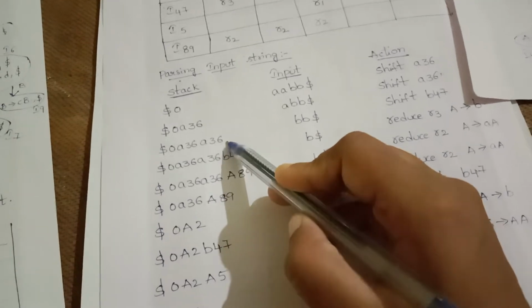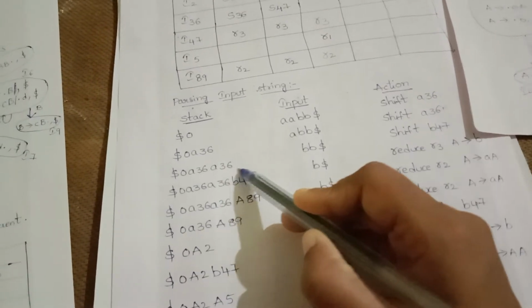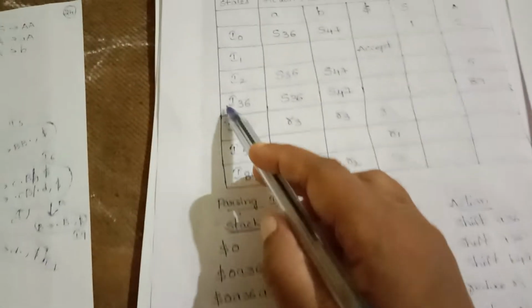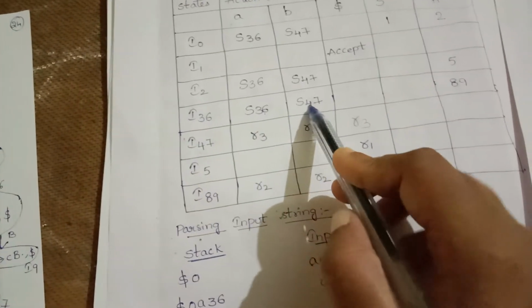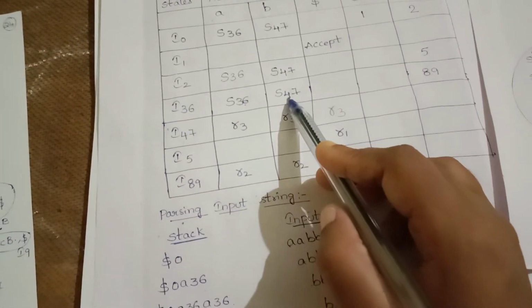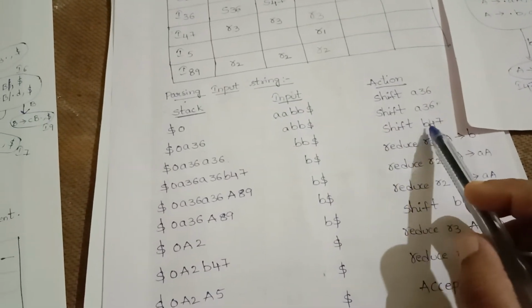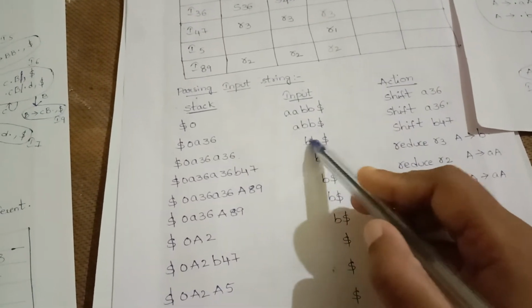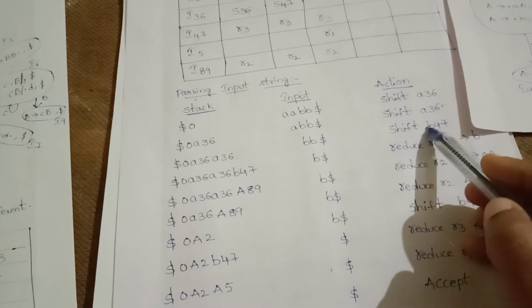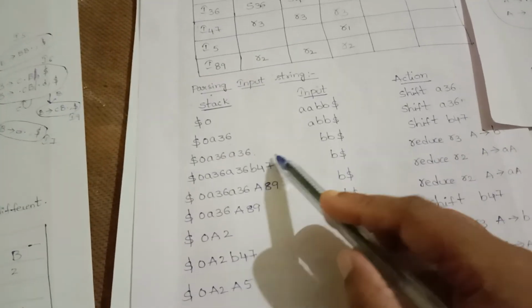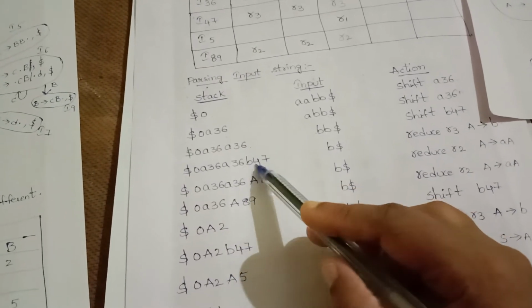Now check what action is to be performed. 36 on small b, we have S47, that is shift 47. So you need to write shift 47. What we are shifting here is the symbol B. So I have written here shift B47. So this B47 should be shifted into the stack.